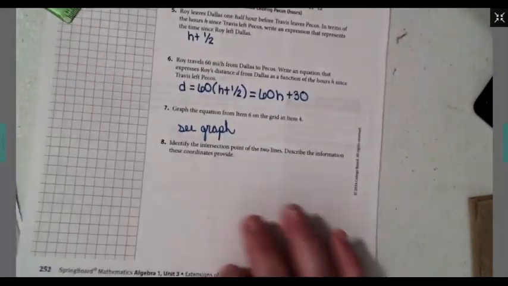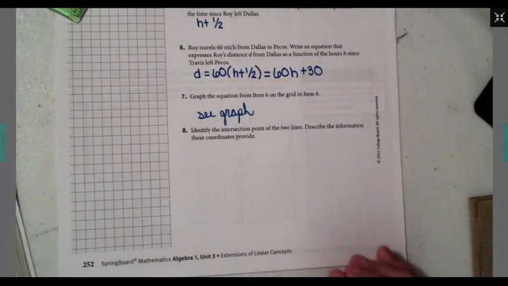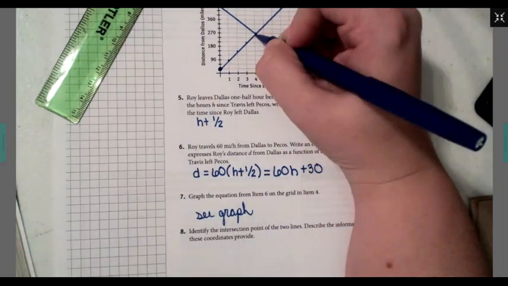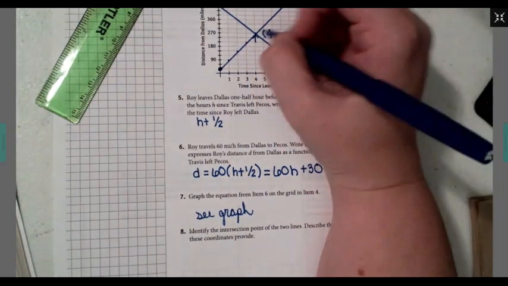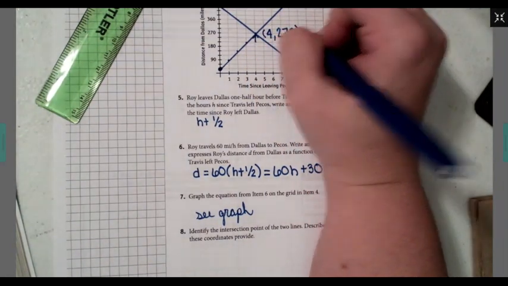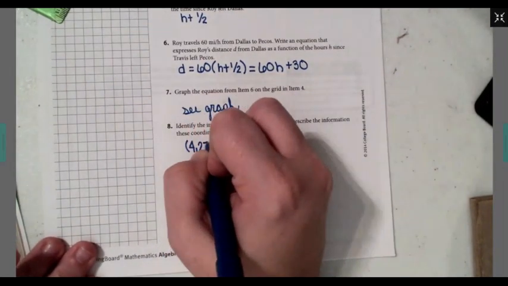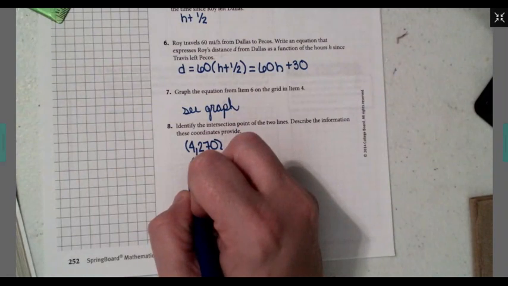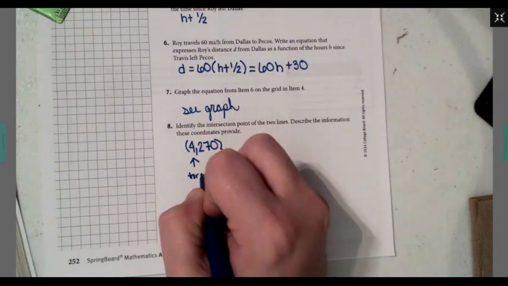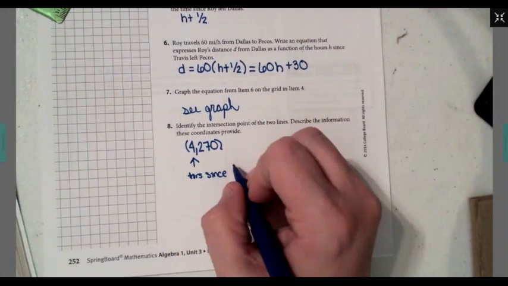Okay? Now, identify the intersection point of the two lines and describe the information that these coordinates provide. So where is my intersection point? Right here, right? And that point is 4, comma, looks like 270. So the ordered pair is 4, comma, 270, where 4 represents hours since Travis left.